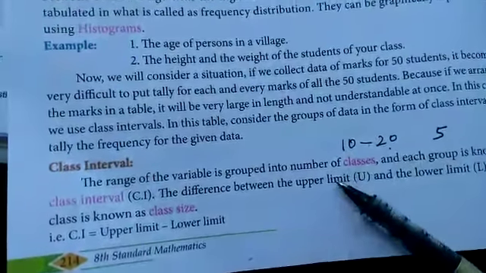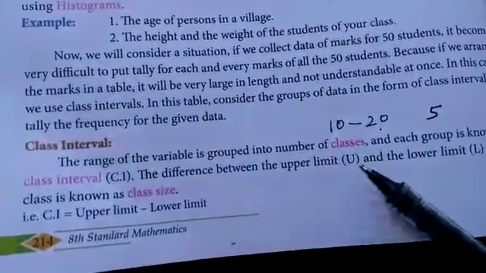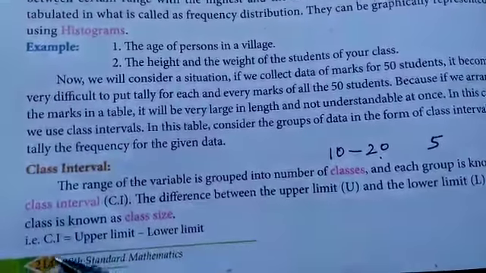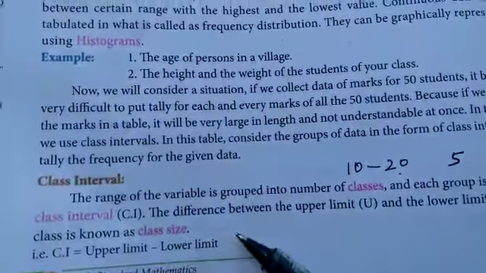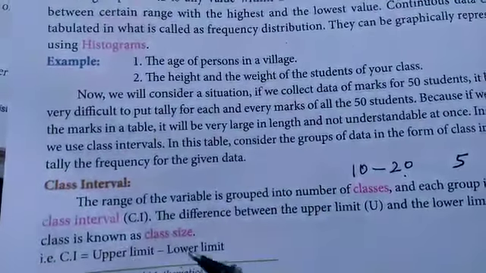This one is the class interval. How will you find this class interval? The difference between the upper limit and the lower limit of the class is known as the class size. Class size is equal to upper limit minus lower limit. This we can learn while we are doing the sums. Okay.